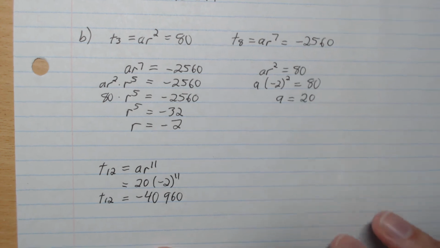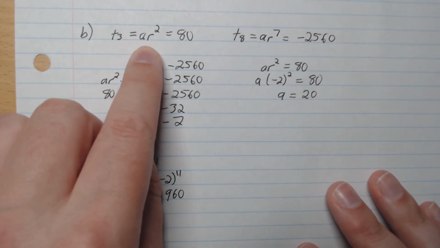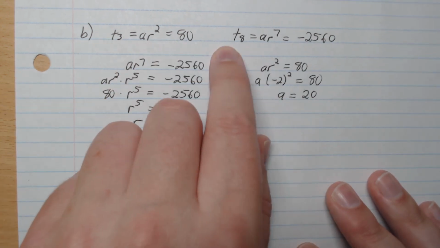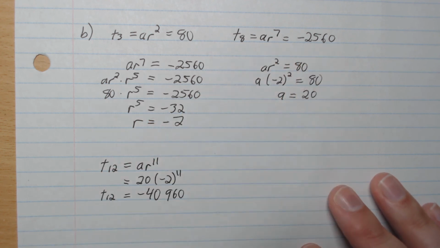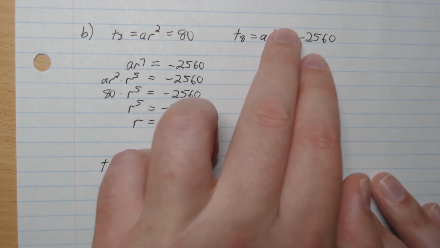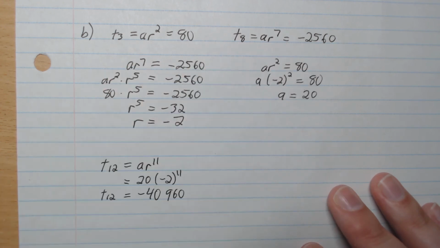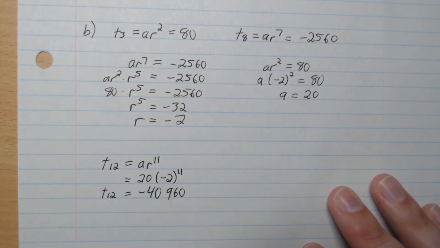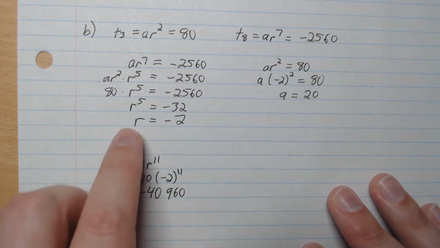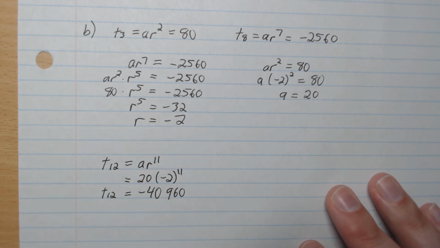Okay, b. T3 equals ar squared equals 80. T8 equals ar^7 equals negative 2560. From ar^7, we can write it like that. We're going to rewrite it as ar^2 times r^5, because ar^2 equals 80. Divide by 80 on both sides. Do the fifth root to both sides. We get r equals negative 2.